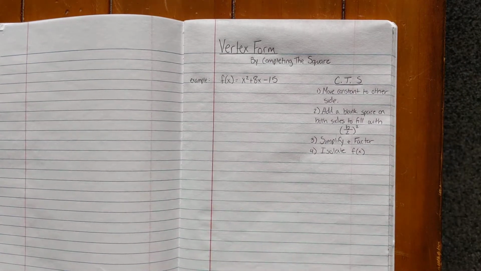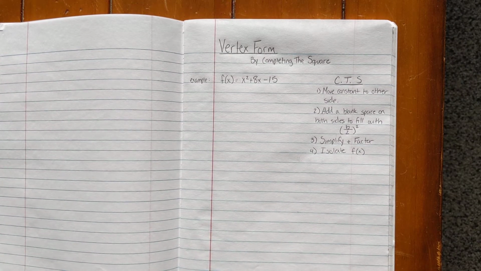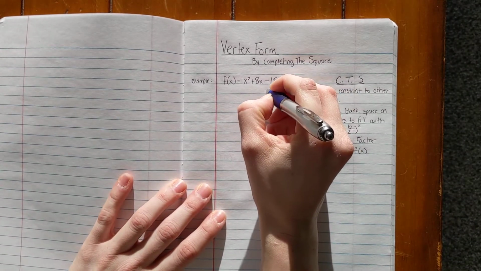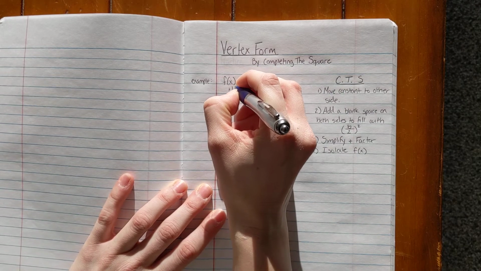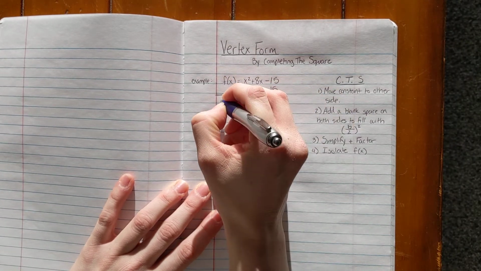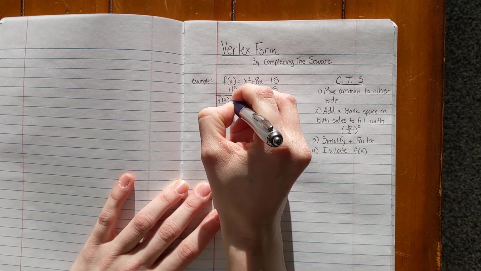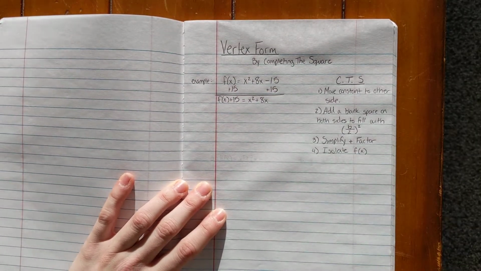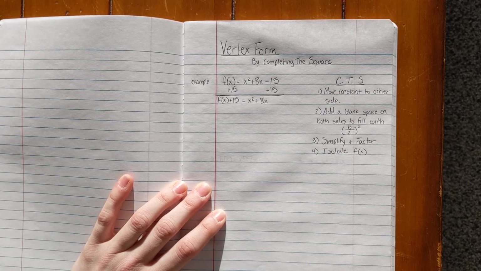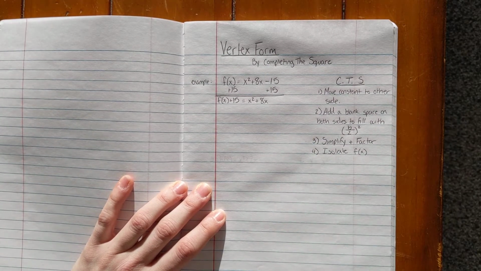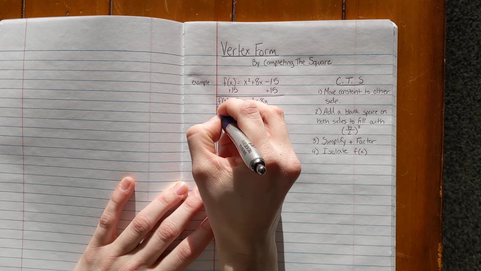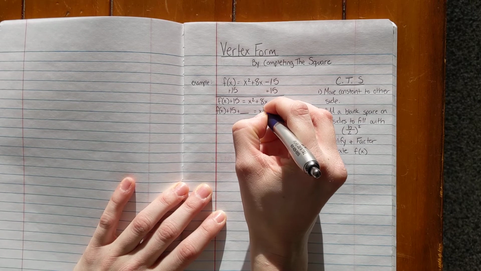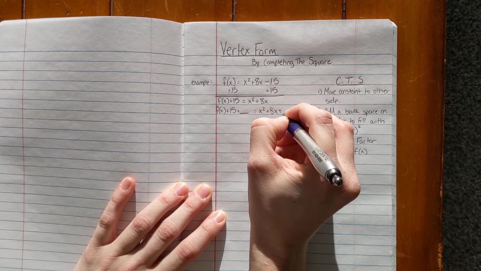All right, so I have my example, f of x equals x squared plus 8x minus 15. I'm going to follow step number 1 and move the constant to the other side. Now we've got this f of x on the left-hand side, and it is not a like term with the positive 15. So I'm going to go ahead and write them both down next to each other without the ability to combine them at all. All right, now I'm going to add a blank space on both sides. So f of x plus 15 plus blank equal to x squared plus 8x plus blank.